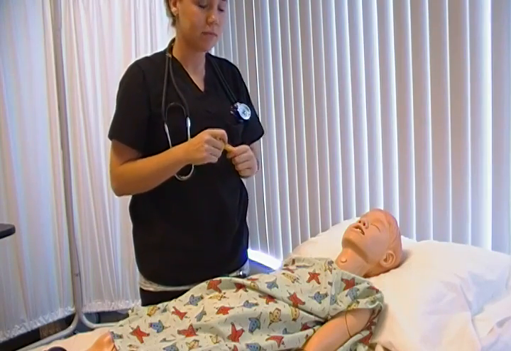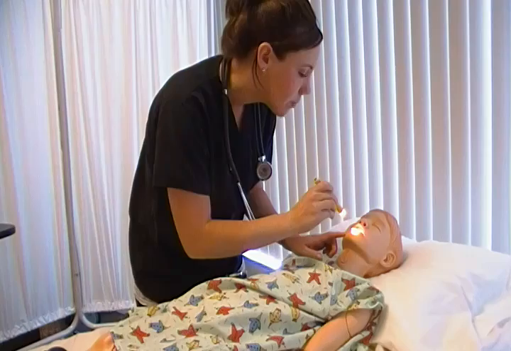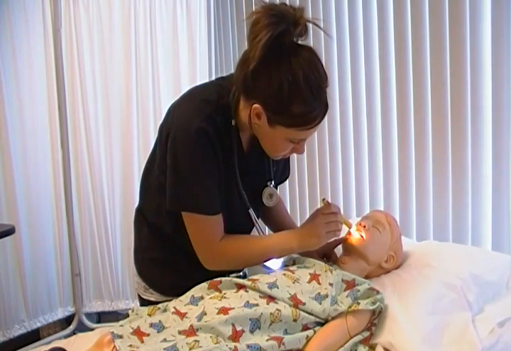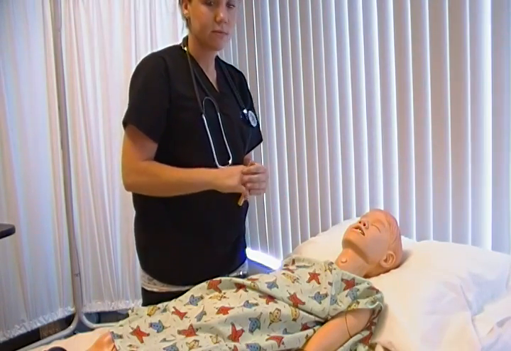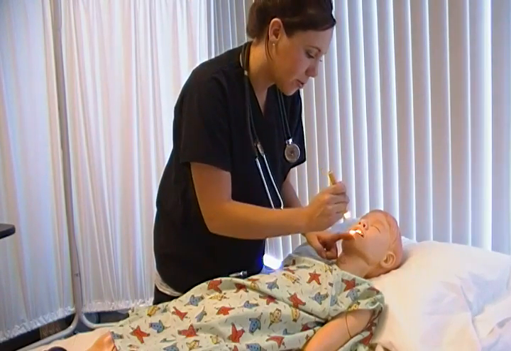For the mouth and oral cavity, you're going to be looking at teeth, tongue, palate. Can you say ah? Odor, dental caries, if there's teeth present. And for our 8-year-old child, we do have teeth present. Any abnormalities, such as thrush, cleft palate, tongue deviation, and pharyngeal drainage. Stick your tongue out for me.